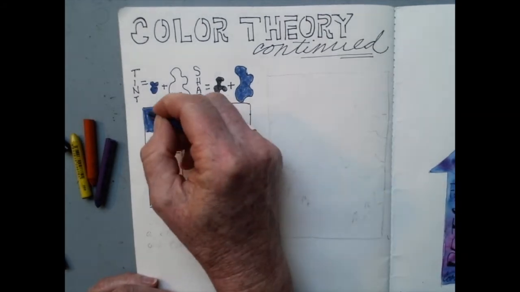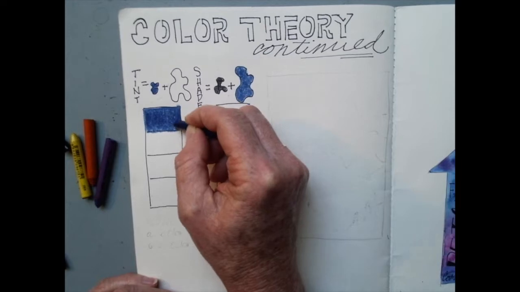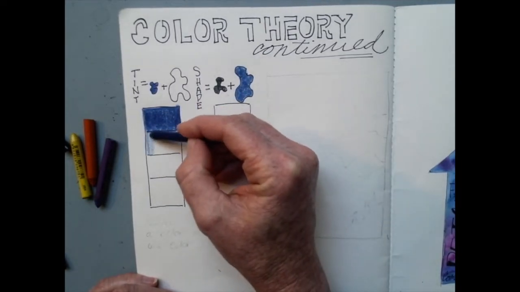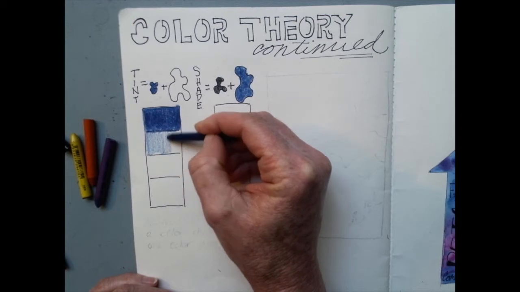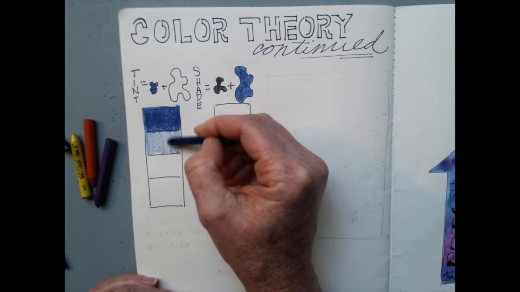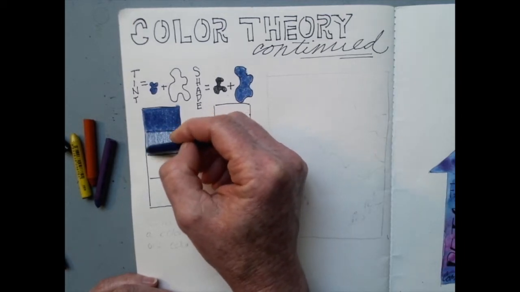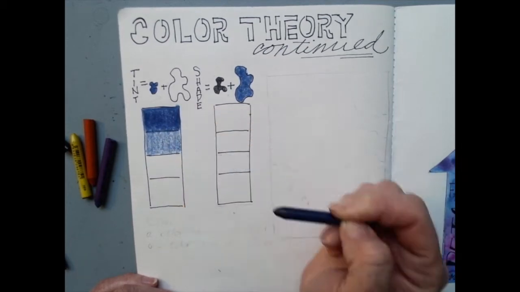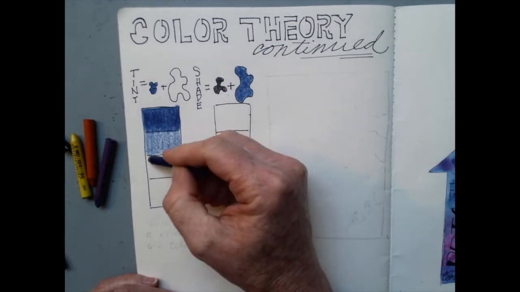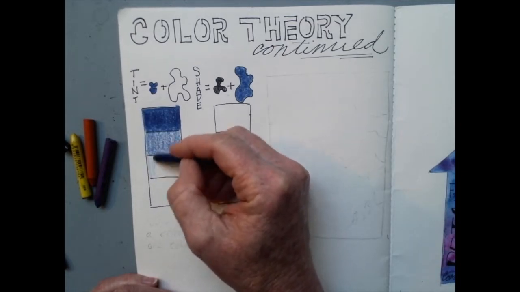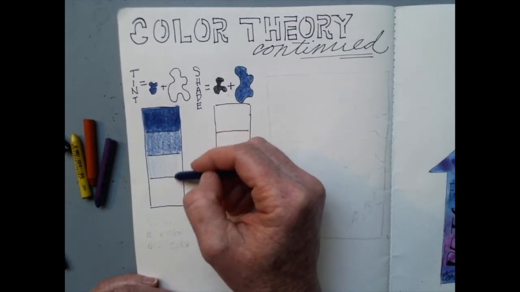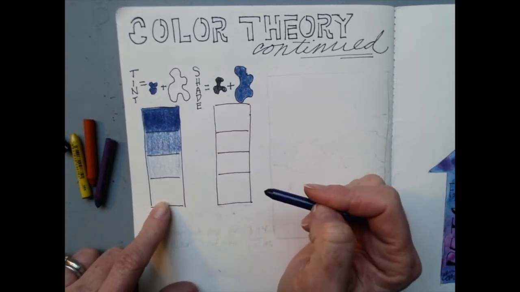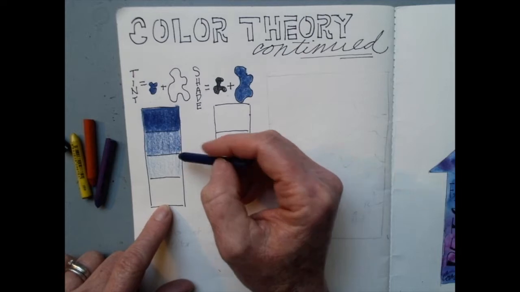I have a nice, heavy, bright, vibrant blue right here. I am going to make a lighter version of blue. And we already know all you have to do to make a lighter version of blue is to not press as hard. And now I'm going to make an even lighter version, press lighter. The last box cannot be white. That is not a tint, that is just pure white. So I'm going to press really light.